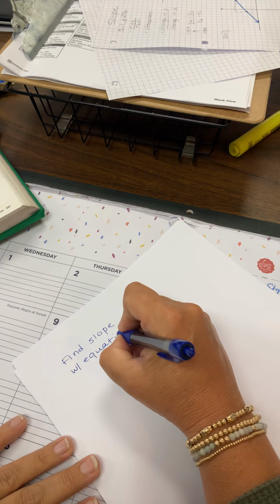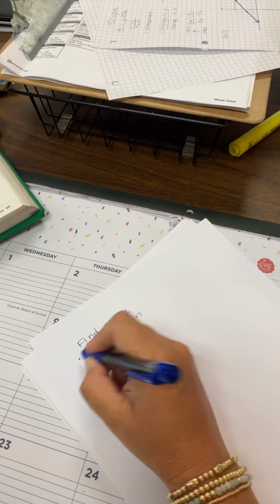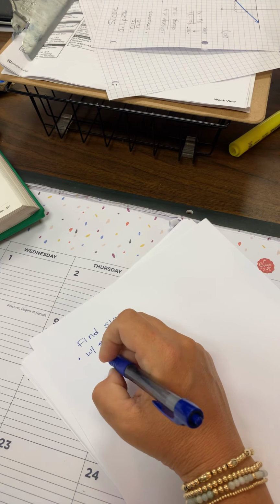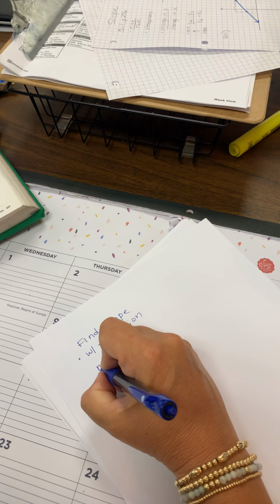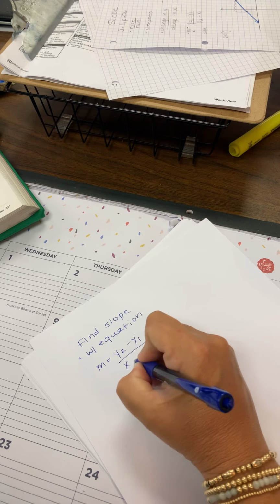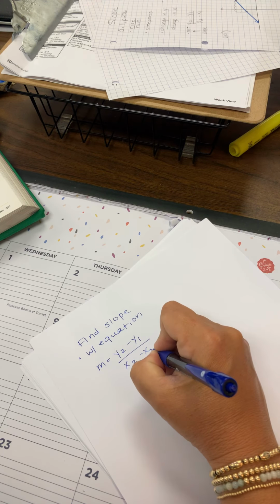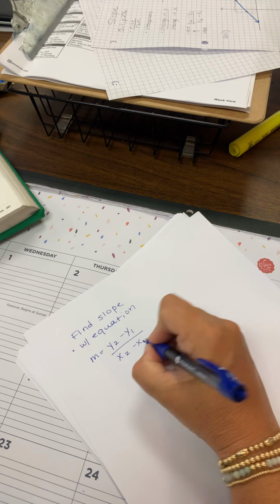So now we are continuing on with finding slope, but this time it's with the equation. And we reviewed that equation quickly in the last video, and the equation is m is equal to y2 minus y1 over x2 minus x1. All right, so I don't like my handwriting right there, but anyways.